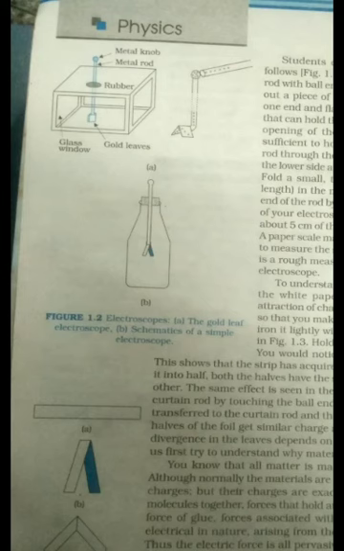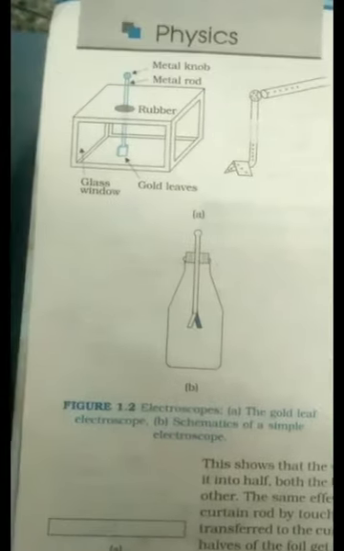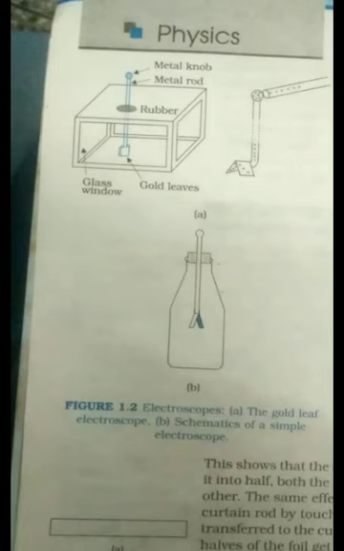It consists of a vertical metal rod housed in a box with two thin gold leaves attached to its bottom end. When a charged object touches the metal knob at the top of the rod, charge flows onto the leaves and they diverge. The degree of divergence is an indication of the amount of charge.